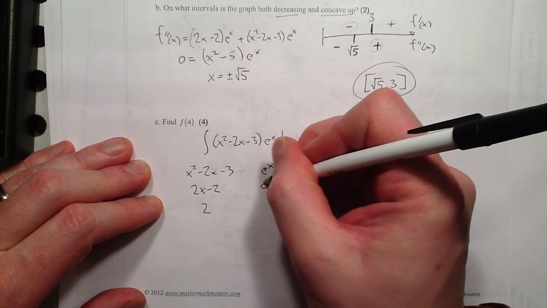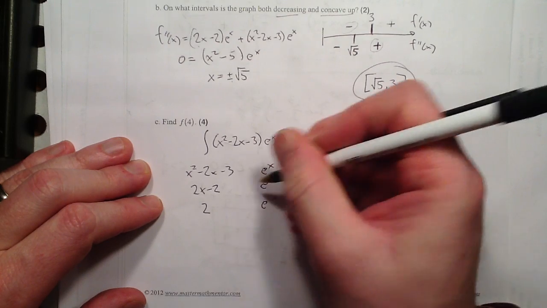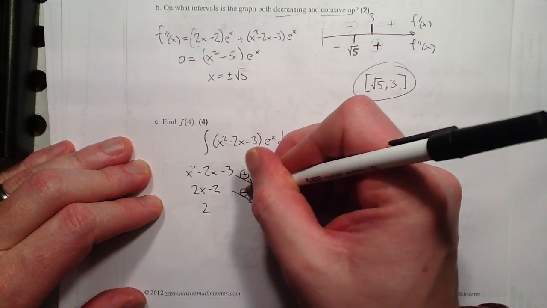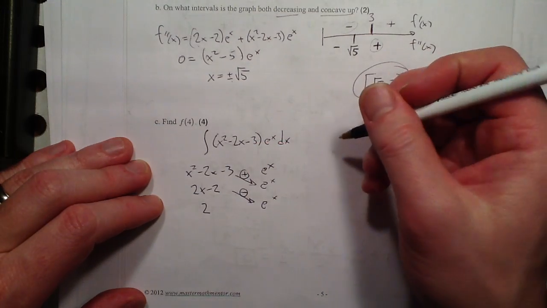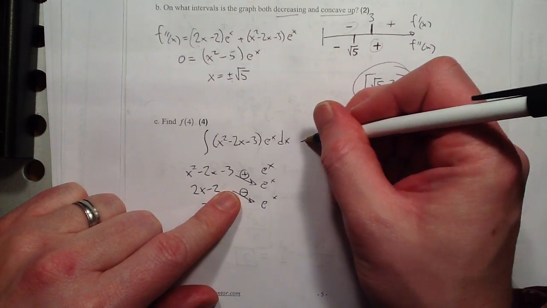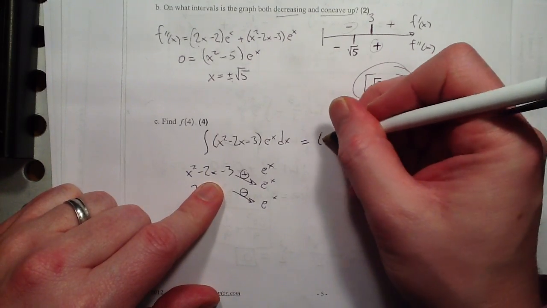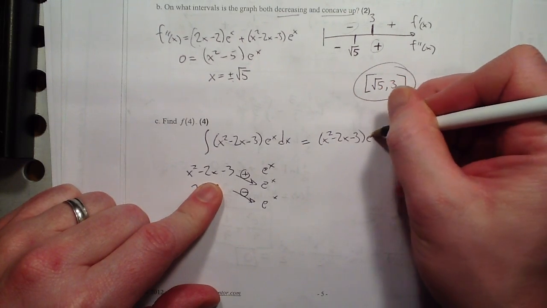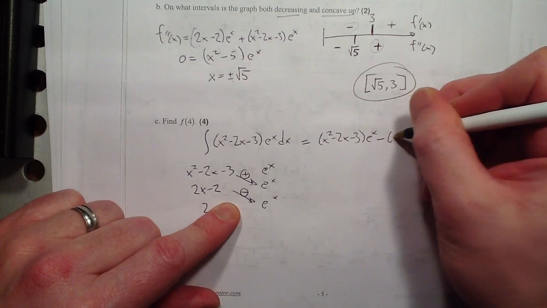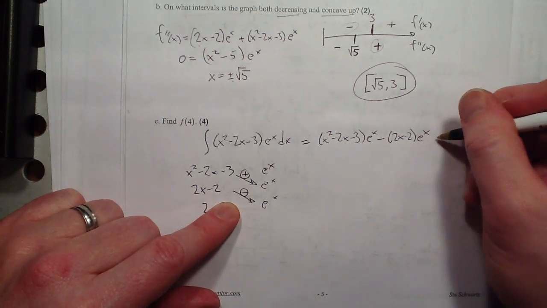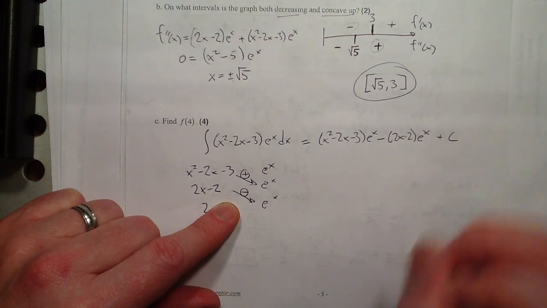And we've got e to the x, antiderivative, antiderivative. Signs change like that. So my antiderivative is x squared minus 2x minus 3 times e to the x minus 2x minus 2 times e to the x plus c.